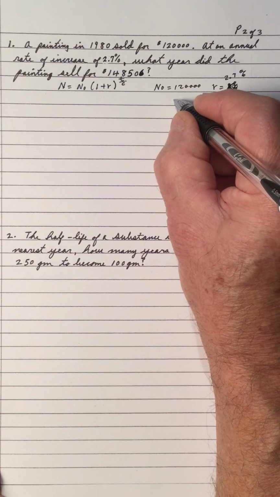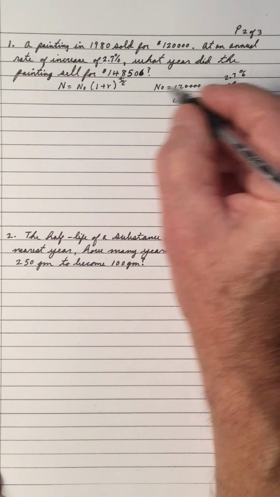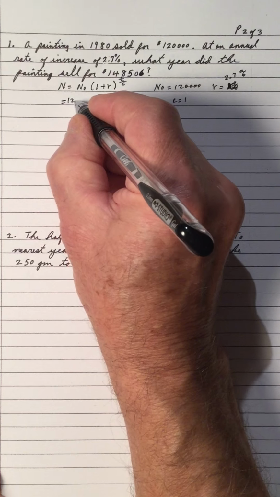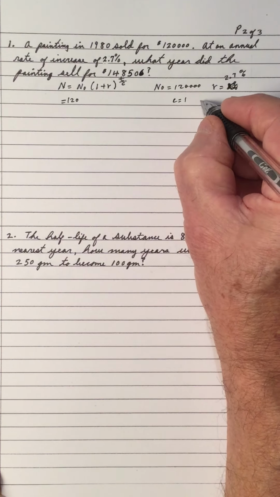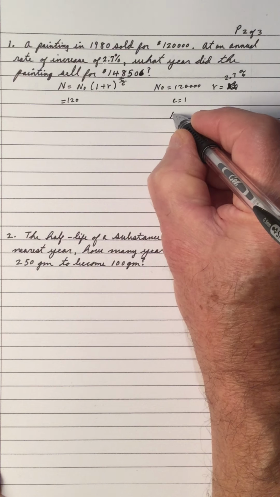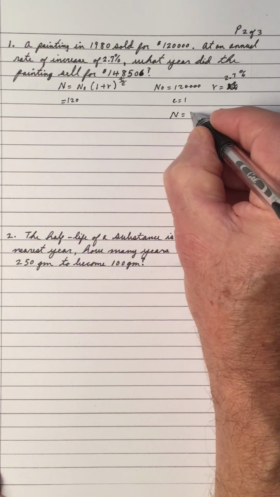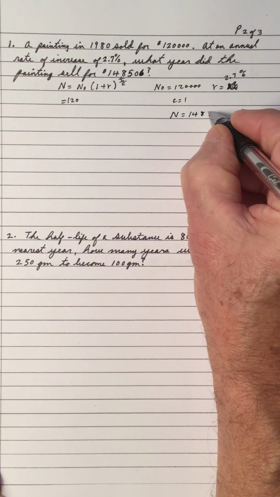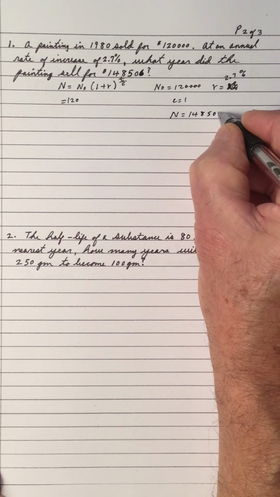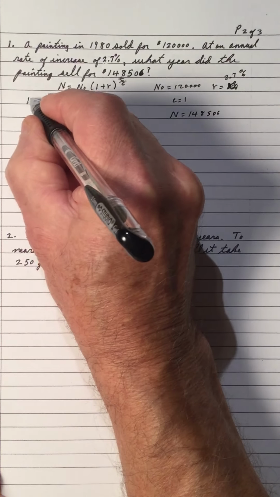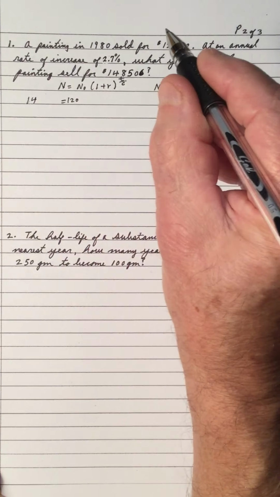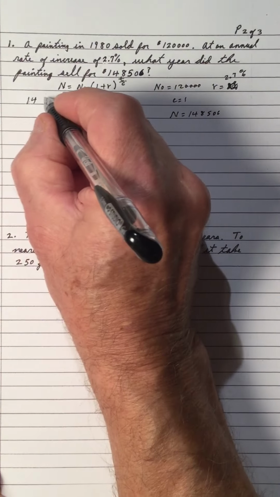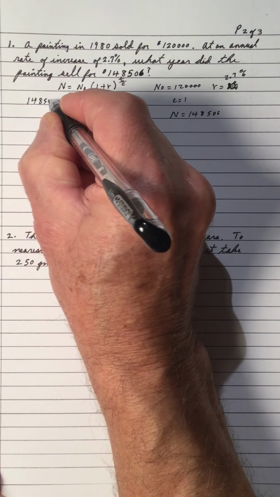And the increment change, C, is 1, since the change happens every year. And N is 148,506.